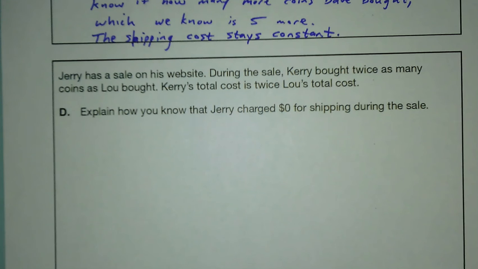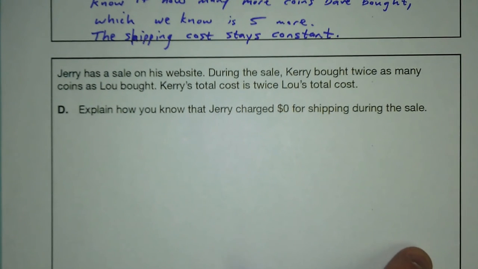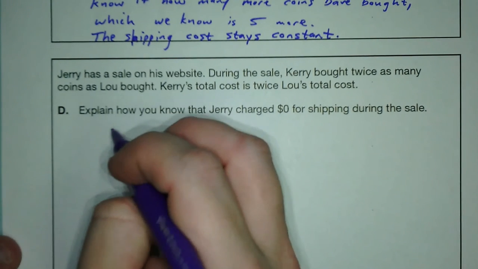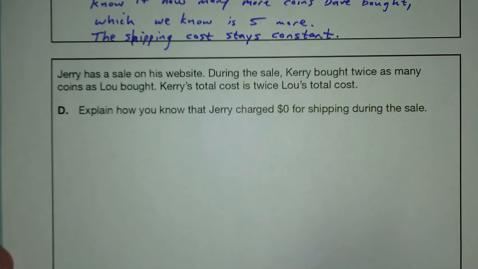I don't know. I'm not going to overanalyze this. I don't think it's worth it. I think I'm just going to repeat what's up here.